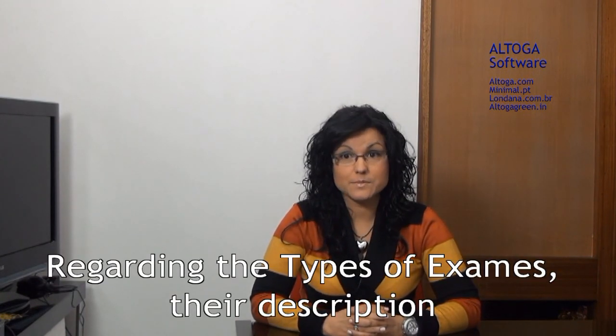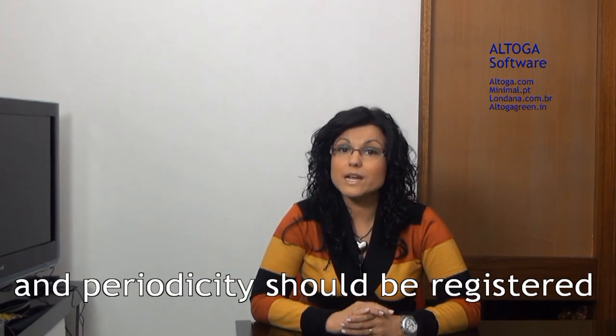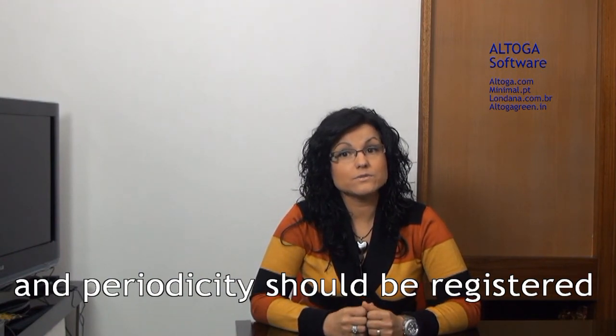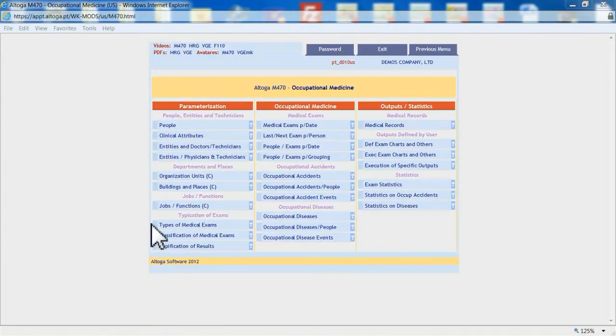Regarding the types of examinations, their description and periodicity must also be registered, as well as whom they apply to, taking into account the jobs and functions concerned. Let's see the registration of types of exams. The typification of exams consists primarily of setting the types of exams concerning occupational medicine, the typification of exams as far as clinical terms are concerned, and the typification of results of examinations.